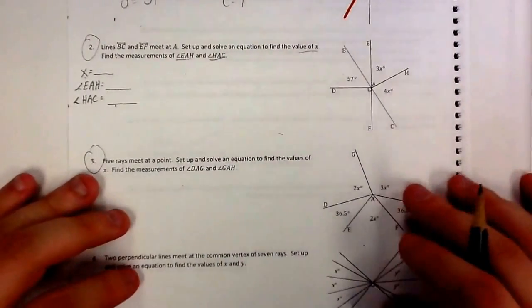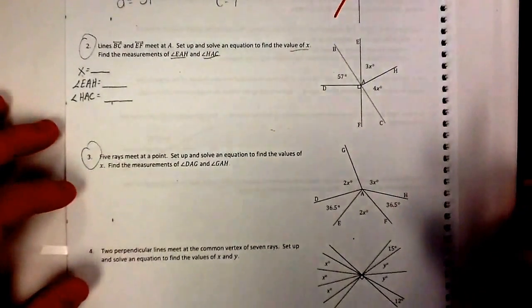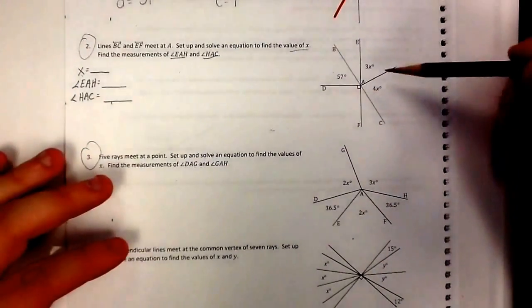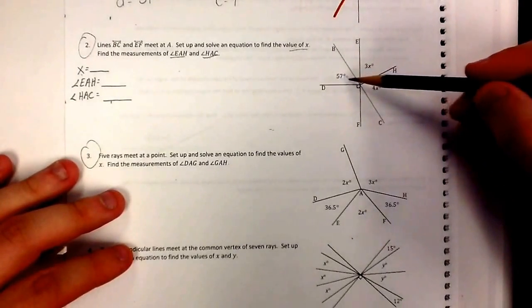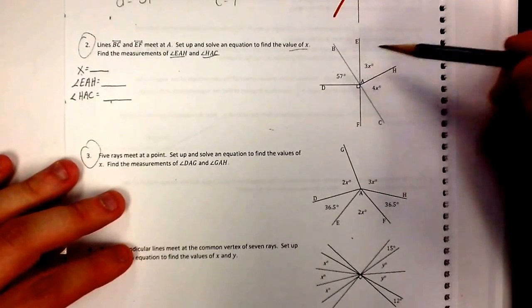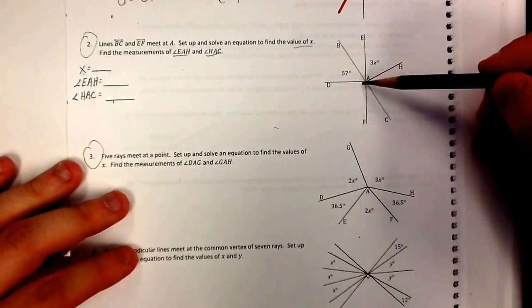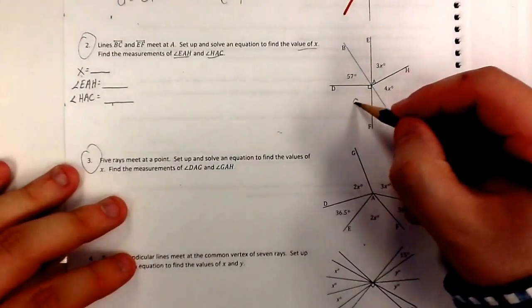If we look at the problem, we have 57 degrees here, this angle. This one we don't know. 3x here, 4x here. This one we don't know. This one has that little symbol, which means this is 90 degrees.